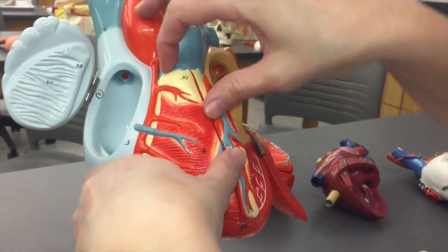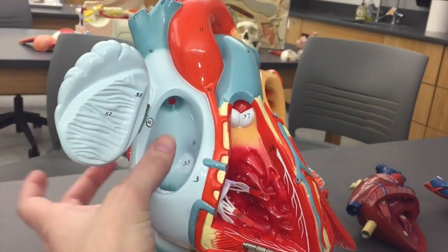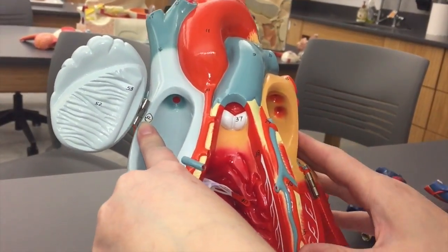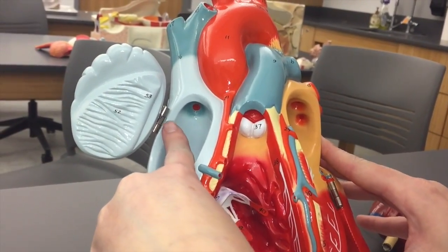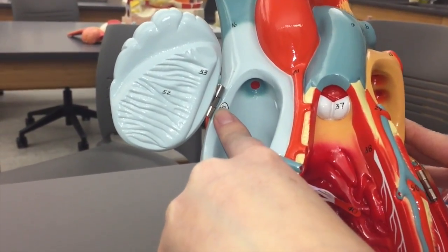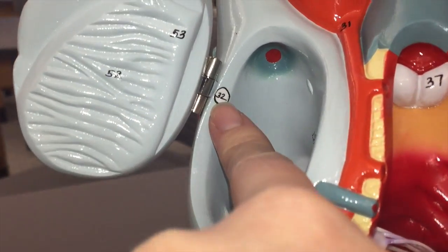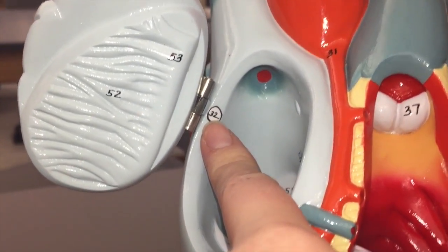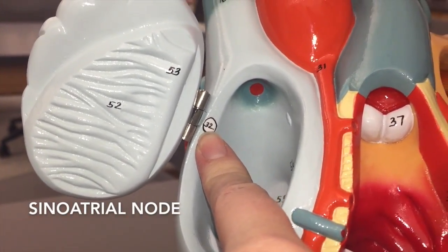So whenever your heart beats, the beating starts in your right atrium. There's one little tiny spot in your right atrium, number 32 right here, this little white spot, which are a bunch of little cells called pacemaker cells that actually fire off spontaneous action potentials. And what we call them is the sinoatrial node, the SA node, sinoatrial node.